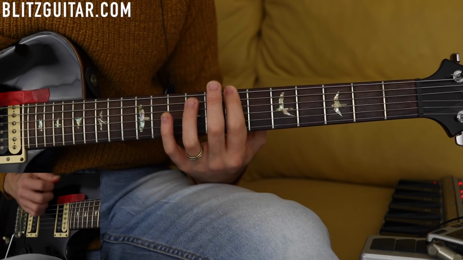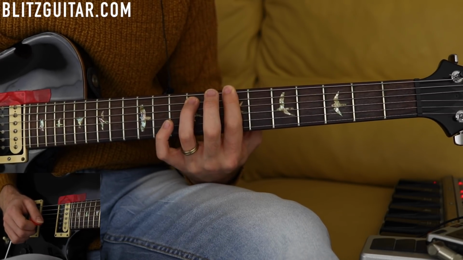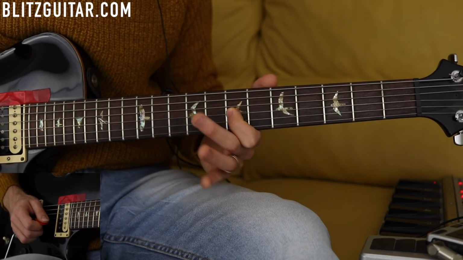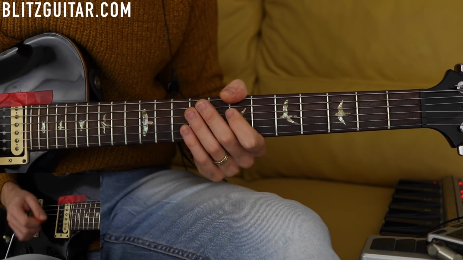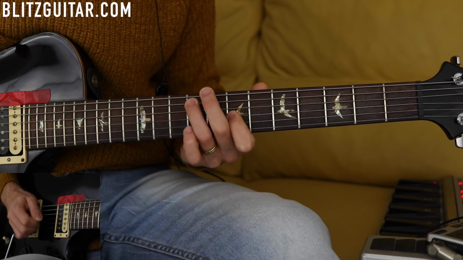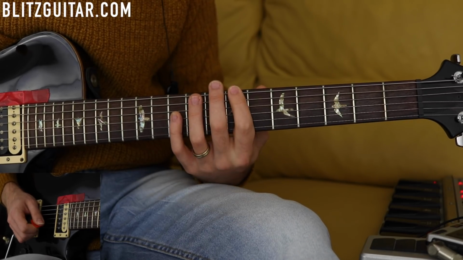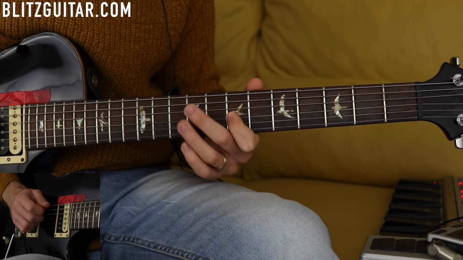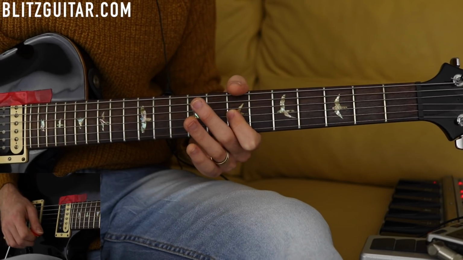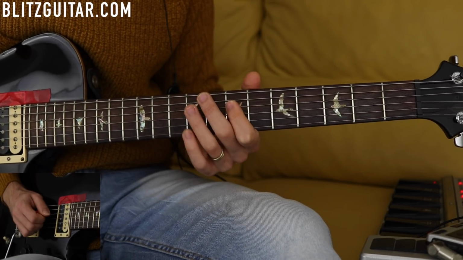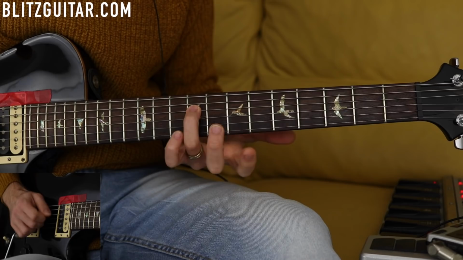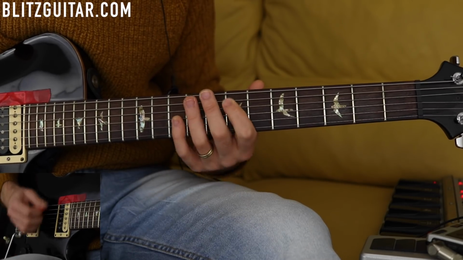The low E fret number 7, the A string fret number 9, and the G string fret number 7. And I'm picking the chord like this. So 6, 5, 3, 5, 3. And then I have 2 additional notes: the D string fret number 9 and fret number 7.